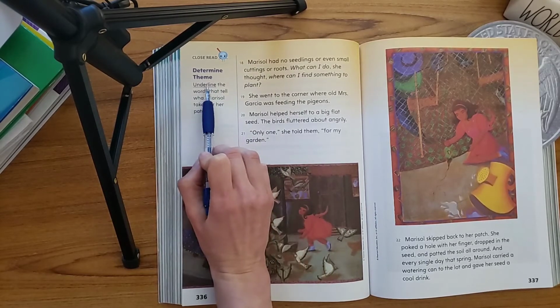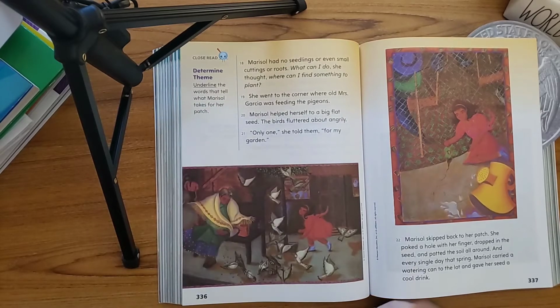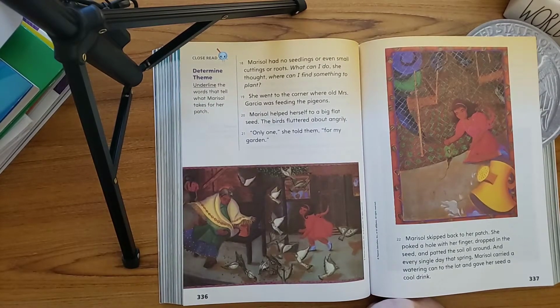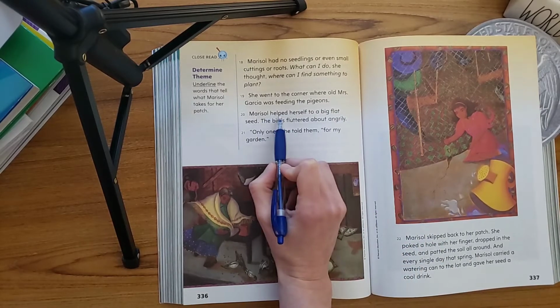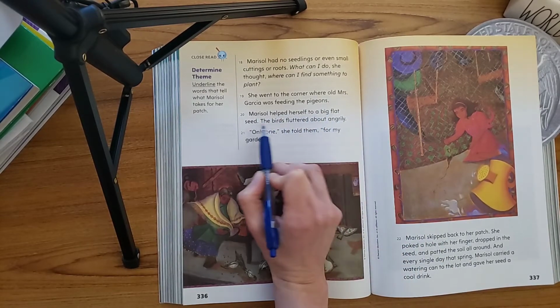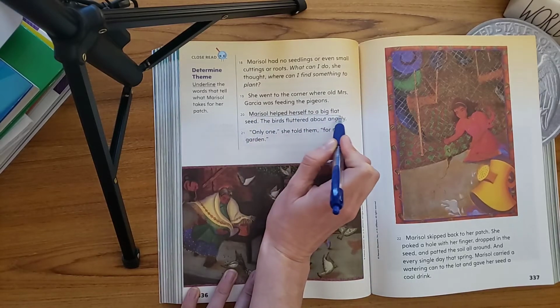So the question says, underline the words that tell what Marisol takes for her patch. So after what I read, what did she take that she can plant in her garden? I hope you guys said that she took a seed from the birds. So right here it says Marisol helped herself to a big flat seed. We are going to underline that sentence.